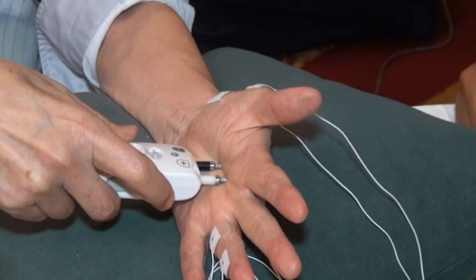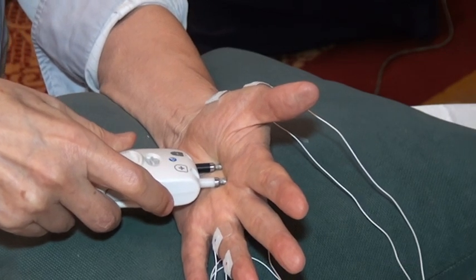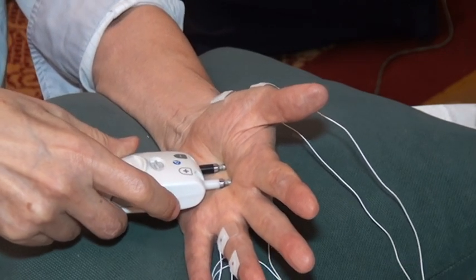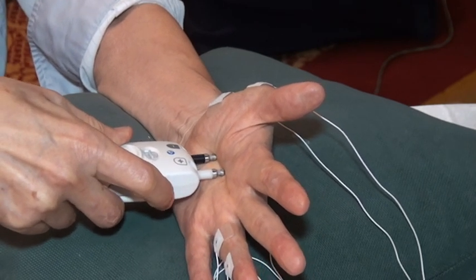Adduction. And then there's the response there. That's ulnar nerve, which we don't want, because we are doing median nerve. All right, I move 1 centimeter more proximally here.